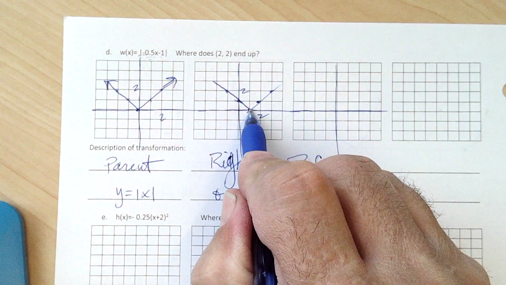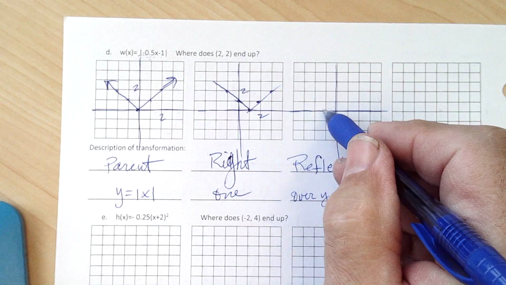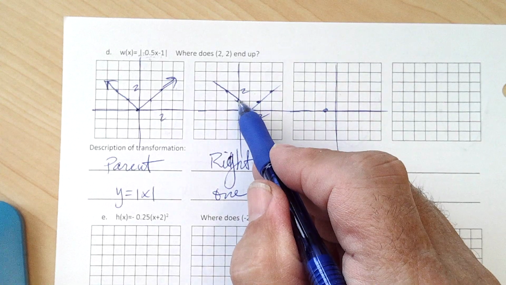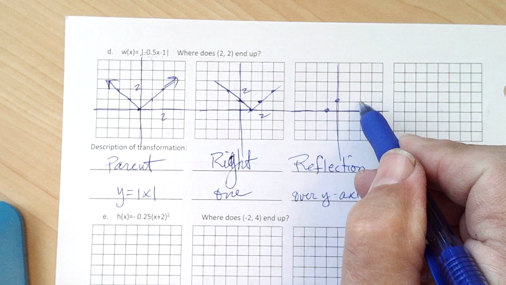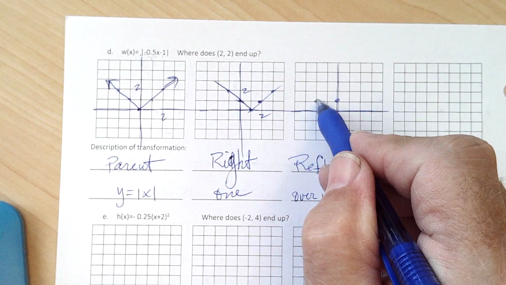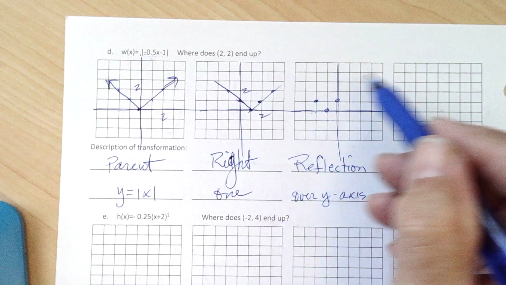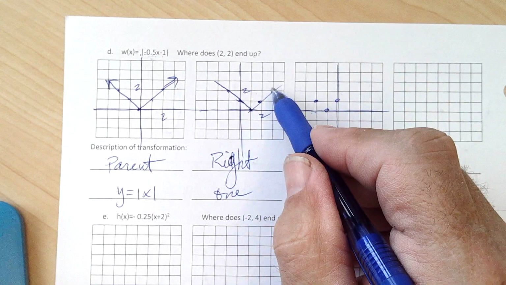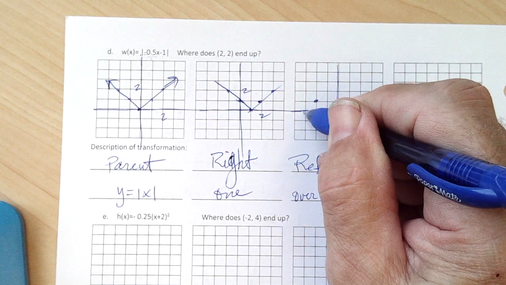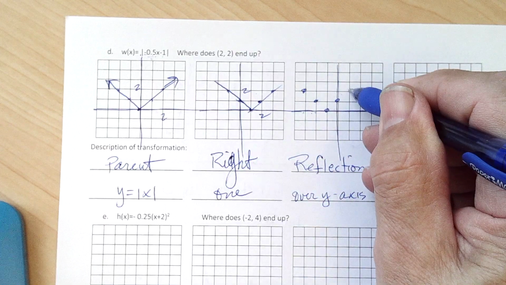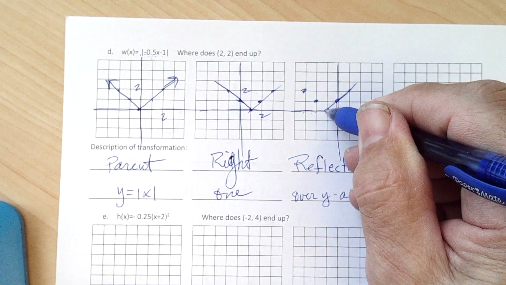So this at positive 1, 0 goes to negative 1, 0. This one on the axis stays there. The one that was at plus 2 goes to minus 2, 1. 3, 2 goes to minus 3, 2. And we get it looking like this.